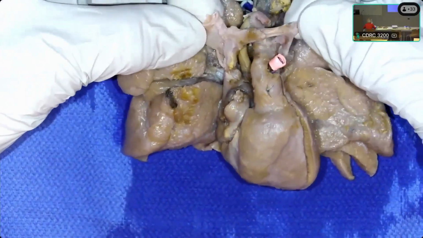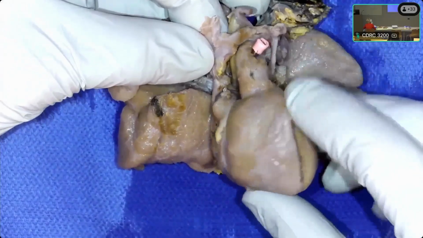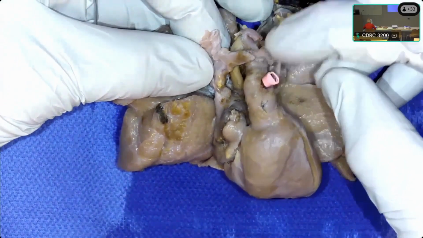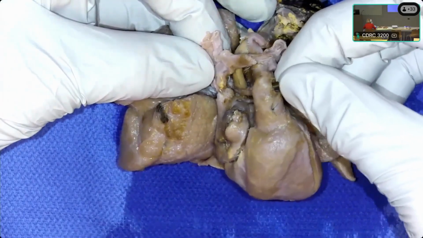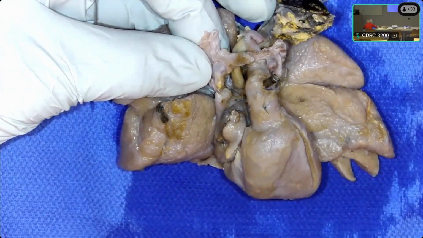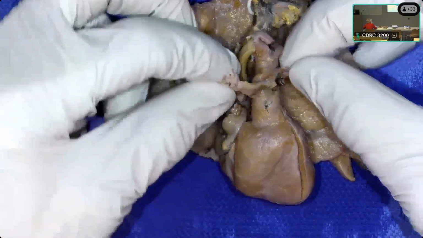So this is another case of isomerism of the right atrial appendages. You can see the apex is pointing to the left. This case did have some type of surgical intervention. Actually, there's a Blalock-Taussig Thomas shunt, modified shunt.